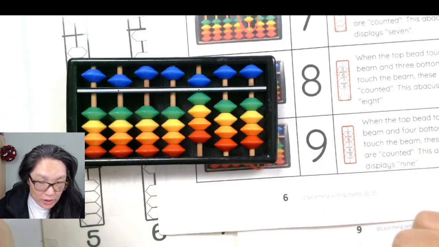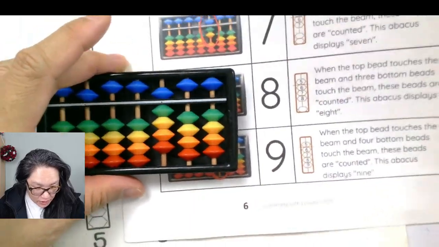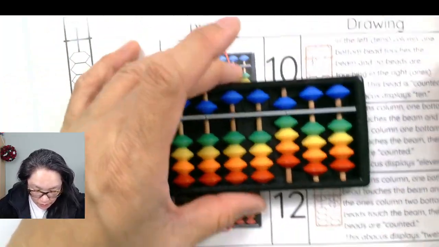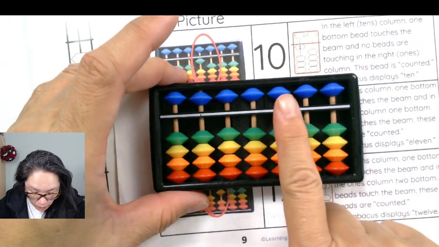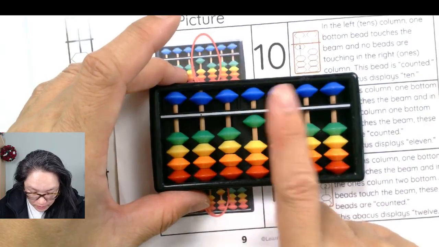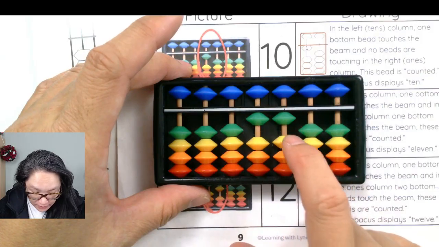Let me know if you have any questions, but I'm just counting right now. I'm just counting to show you how easy it is to read the abacus. And so when we look, this is 10. How is this 10? Well, we have our ones. This is 0 and this is 1. So this is 10. When we look, we have 11. After 11, this is 12.